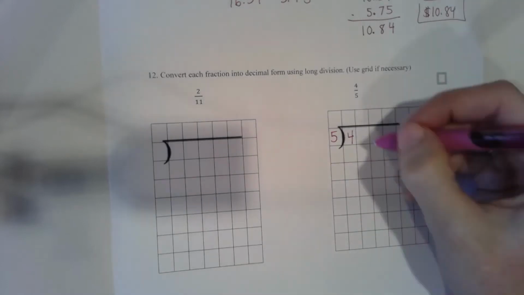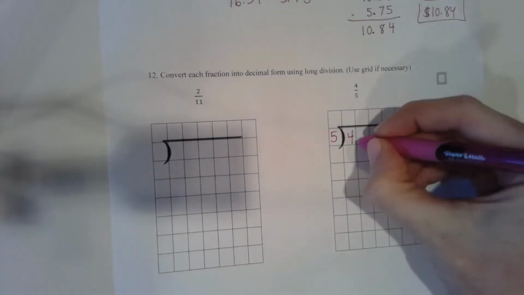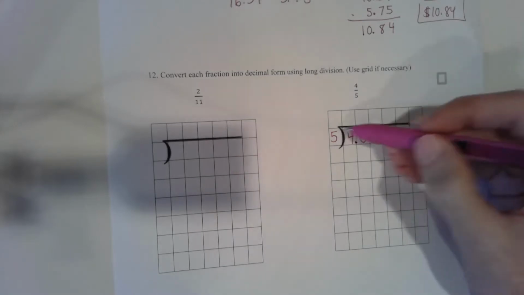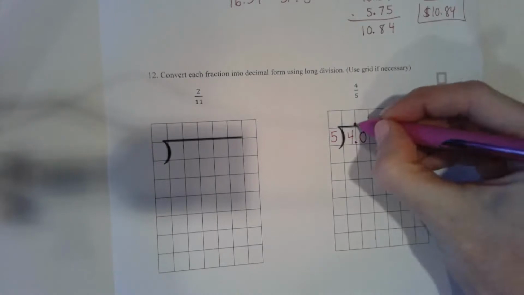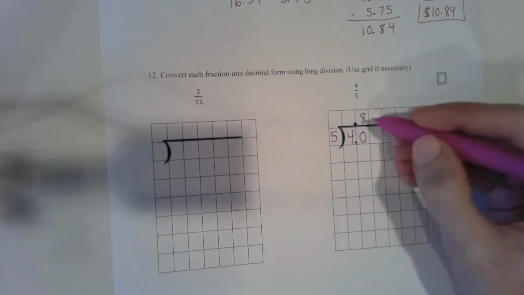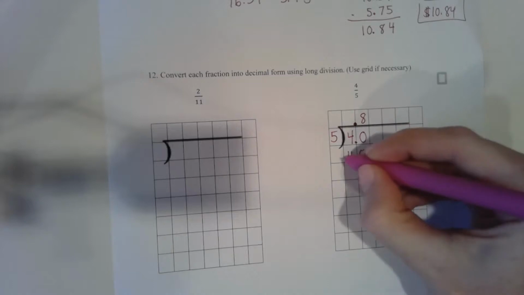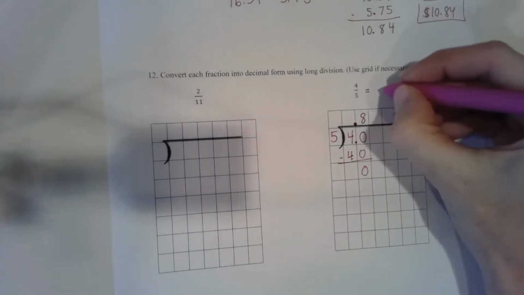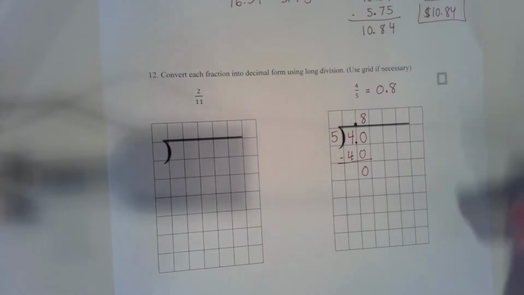Now, I know they don't go in. So we're going to have to add a decimal point and a 0. We might have to add a couple zeros. We'll see how it goes. 5 goes into 40. I'm going to move that decimal point straight up. 5 goes into 40 exactly 8 times, because 8 times 5 makes 40. And I'm done. Well, that was quick. So this final answer is 8/10.